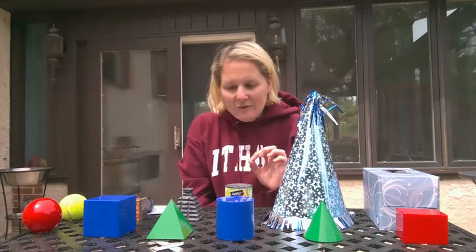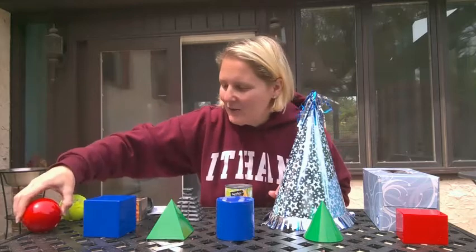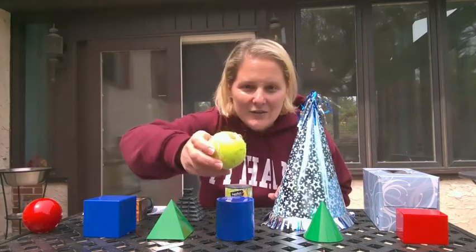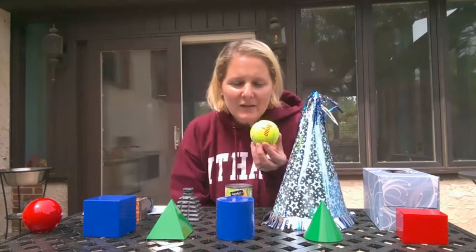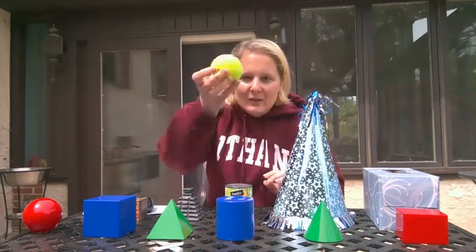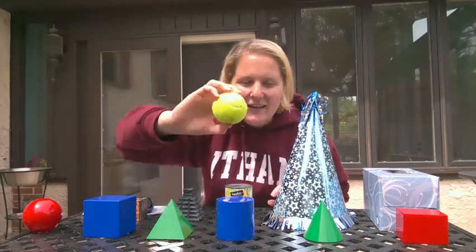So the shape for D is this one here. This is a sphere. So I have my tennis ball, which is also a sphere. And let's think about it. Let's look at the columns. The first column says, how many flat sides does this have? Well, it's a ball. There's no flat sides, right? So we're going to put a 0 in that column.